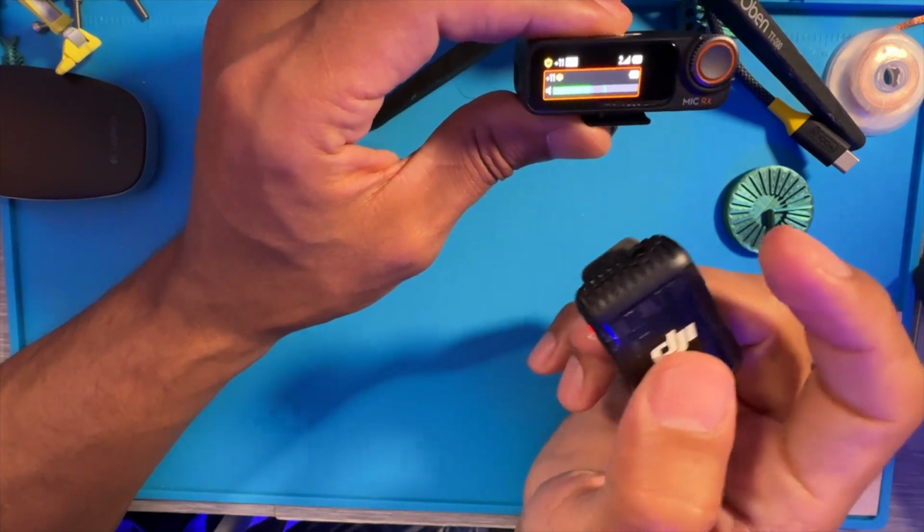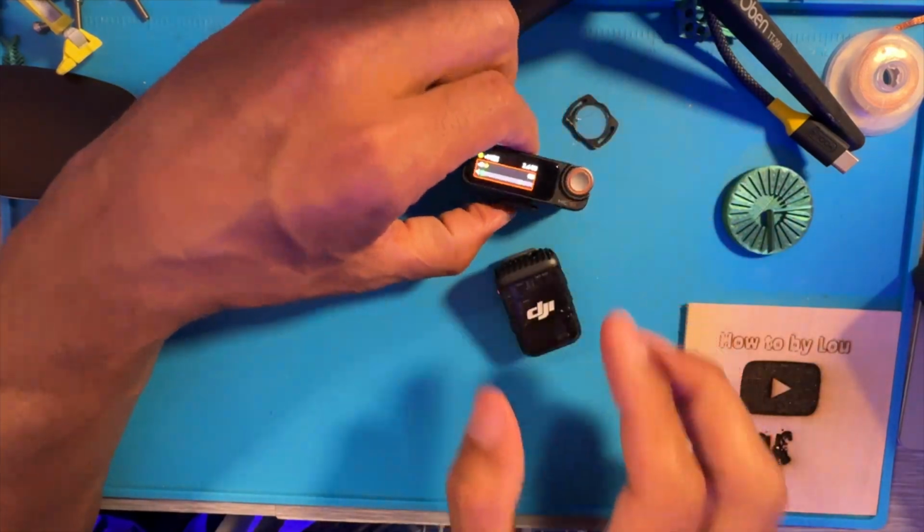And this is the other solution. All right, so that's one solution, right?